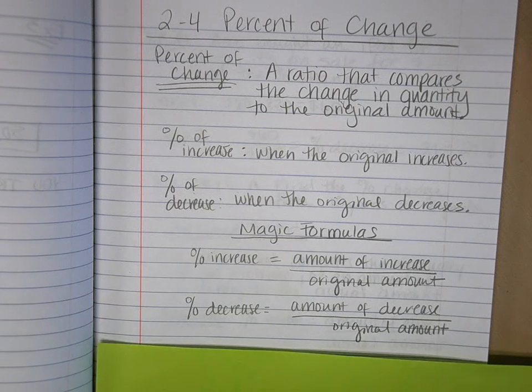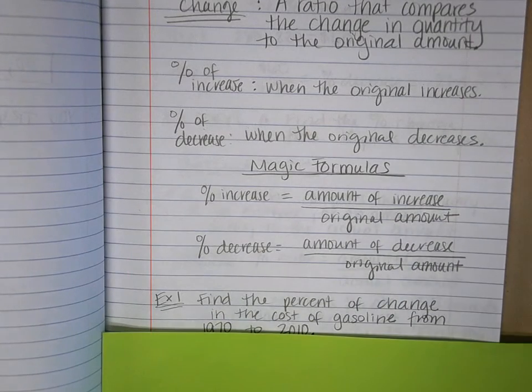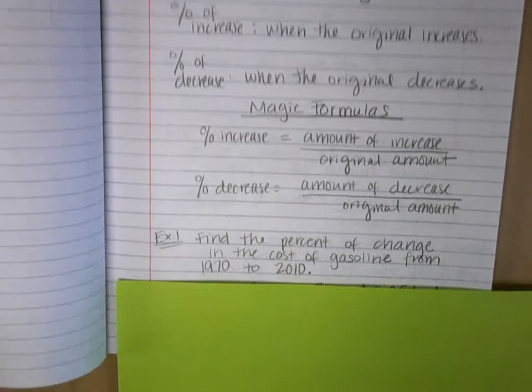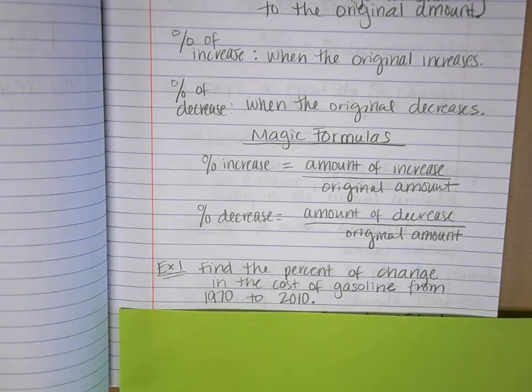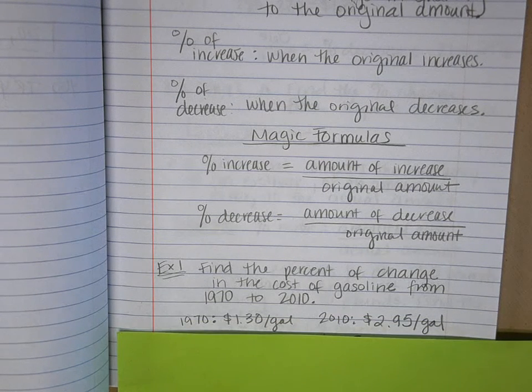Okay? So here's an example. Find the percent of change in the cost of gasoline from 1970 to 2010. This is 40 years. Do you think it went up or down? Went up. Yeah, and even more since 2010, like $3. Okay? So here's the prices. All this information would be given to you. Let me zoom this in for you guys in the back.